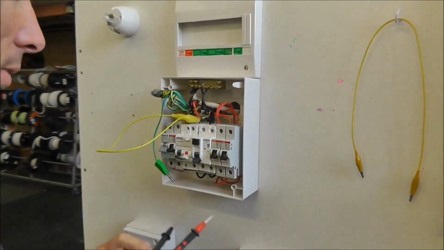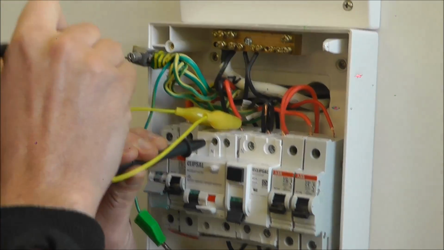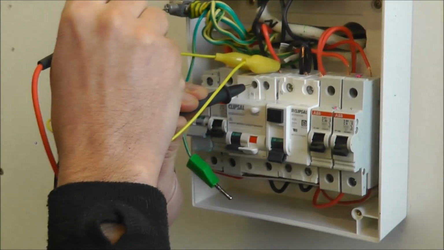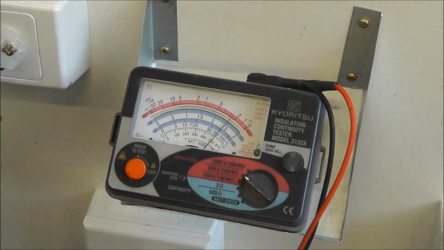500 in between here, between live parts and earth. Seems like that's good as well. I should have more IR faults in here. I'll just place it in. Okay, 0, so I'll write that down.